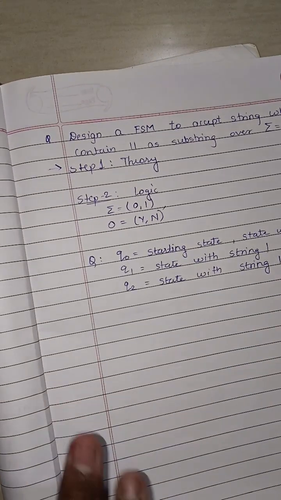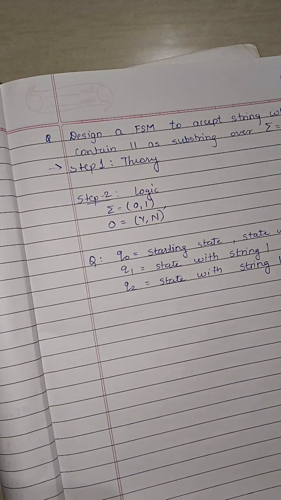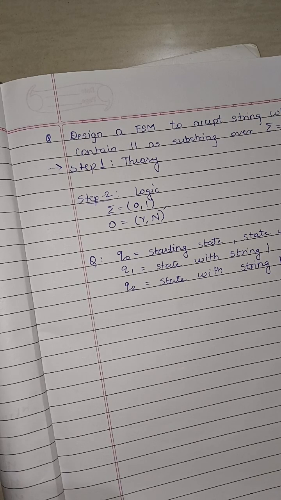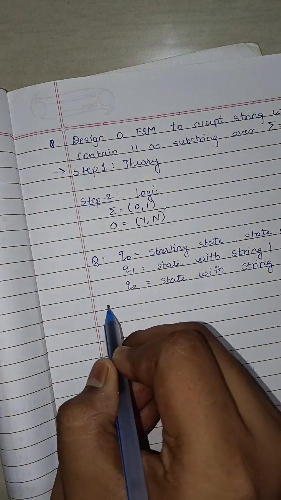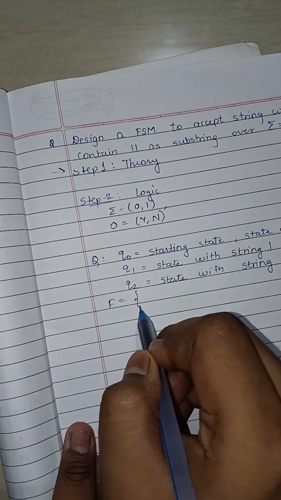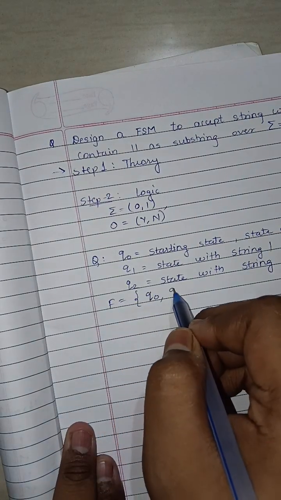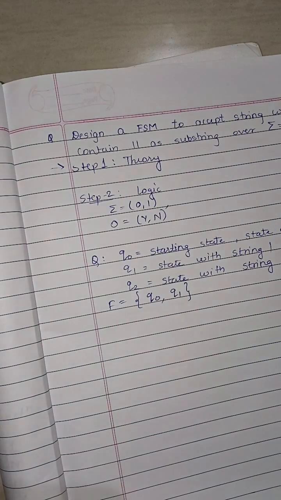In this, always remember in FSM there is always one starting state and one or more final states. In this, our final states will be Q0 and Q1.